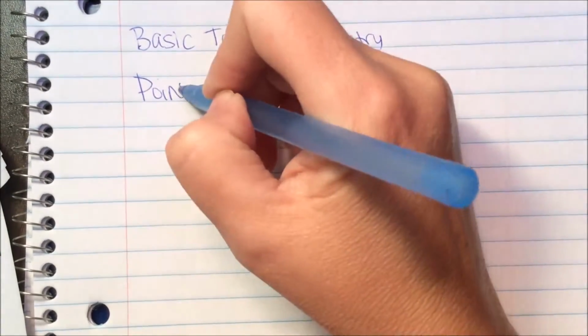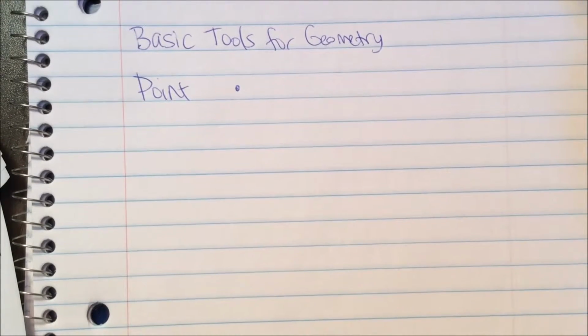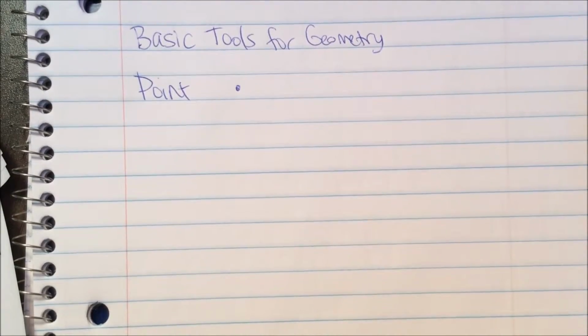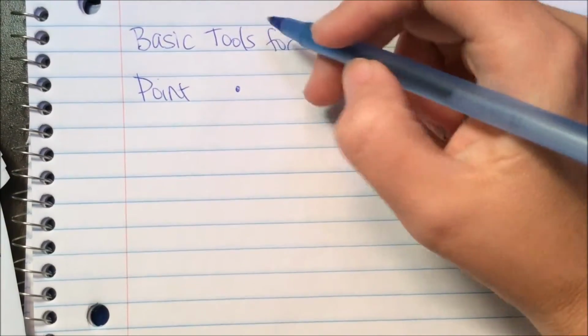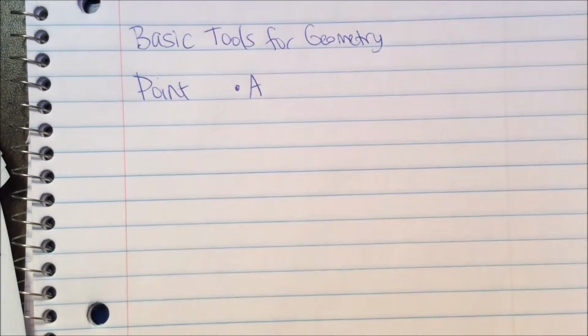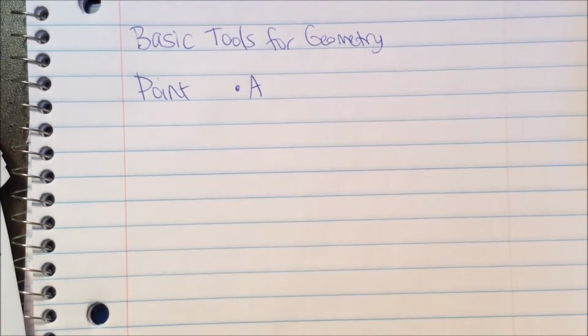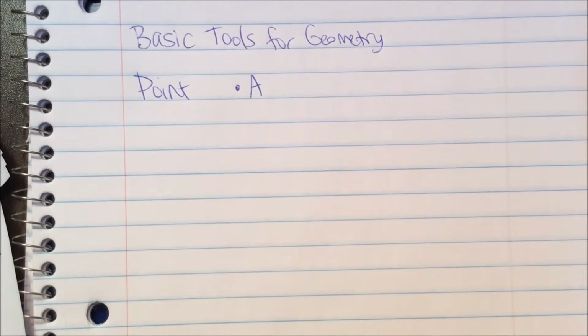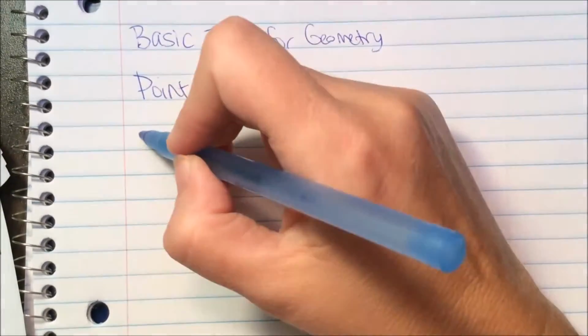Point is just a specific location in space, and it's always signified by a capital letter, like point A. So it's a specific location, and I'm going to give you definitions of these, so I'm not going to write them down, I'm just going to speak them. And then the next one's going to be a line.